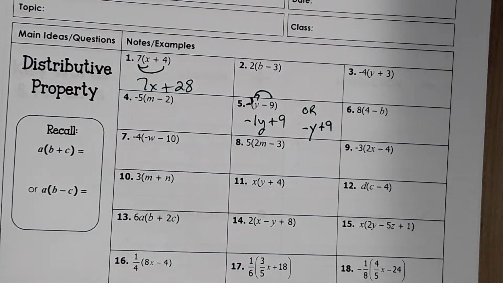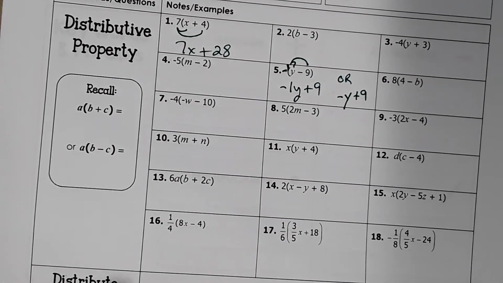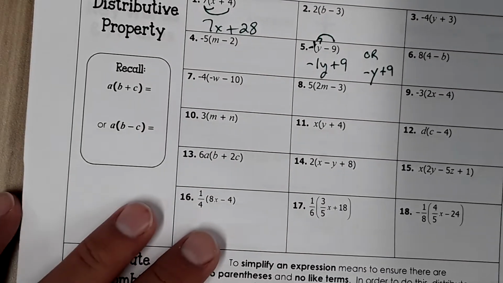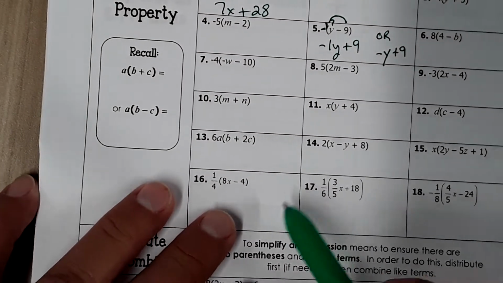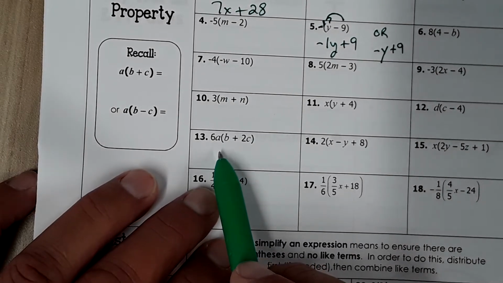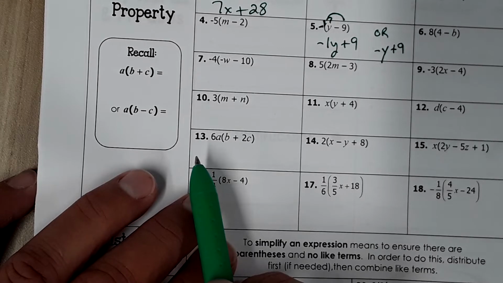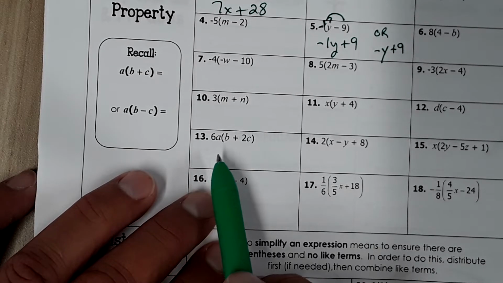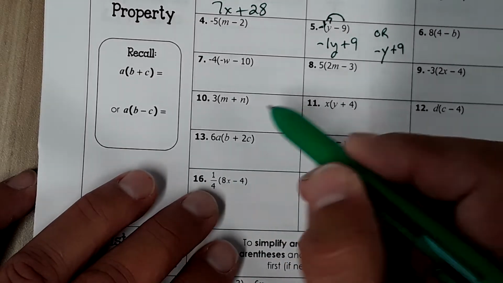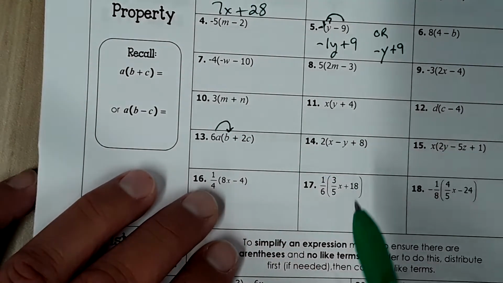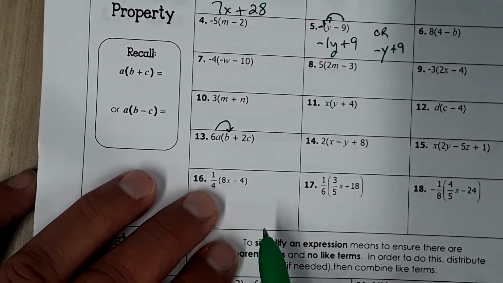All right. What if you have two different variables, like number 13? The process doesn't change, even if the problem looks different, because there's added variables. The process is not going to change. You're going to take the 6a, you're going to multiply it times b. Well, how do you multiply 6a times b?